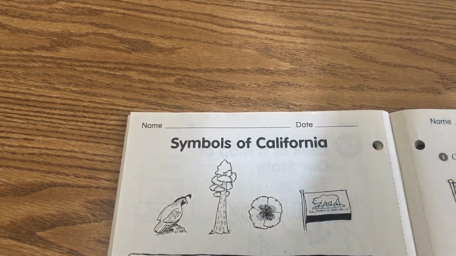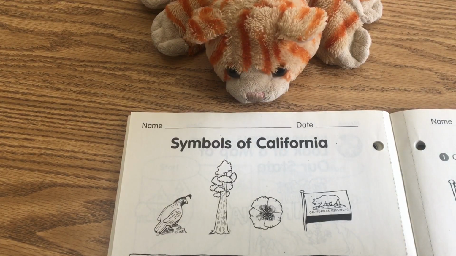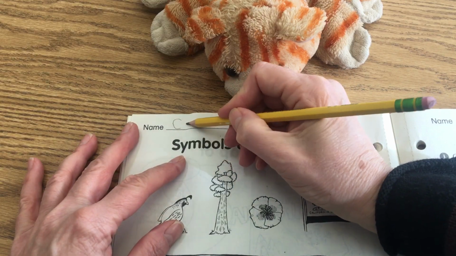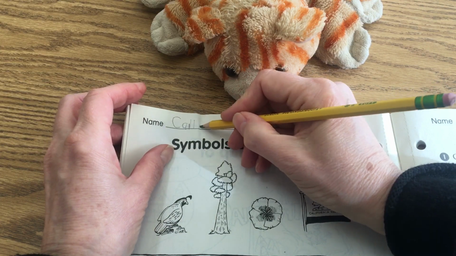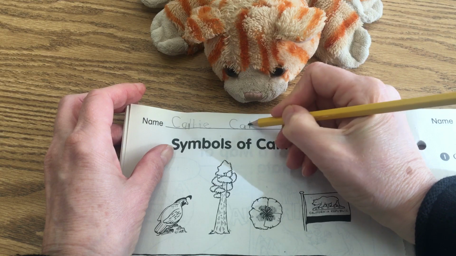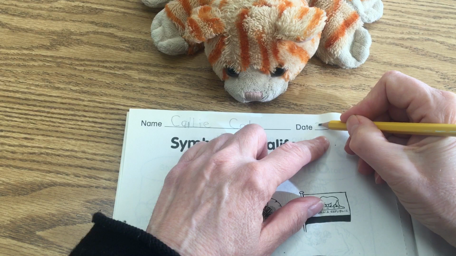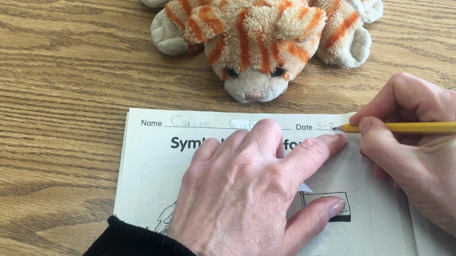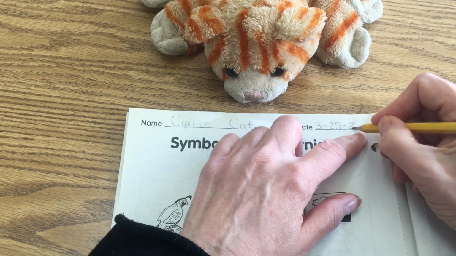And I want you to focus on those 4 symbols first. Go ahead and write your name at the top. And you should have enough room here to write your first name and last name. Okay, I'm writing Cali Cat there. And then again, it's asking for today's date. And we're going to write that in the short form. 3, the 3rd month, March, little dash, 25, 25th, and the year is 2020, 2020.